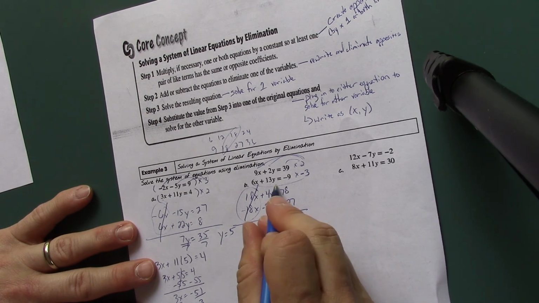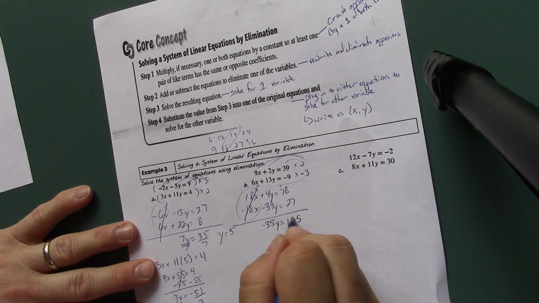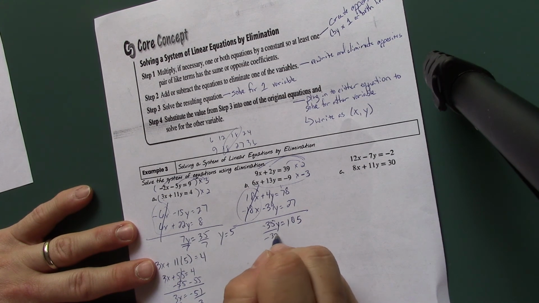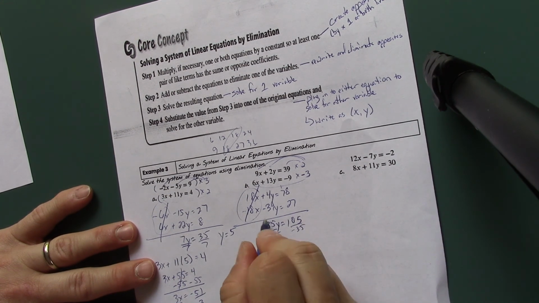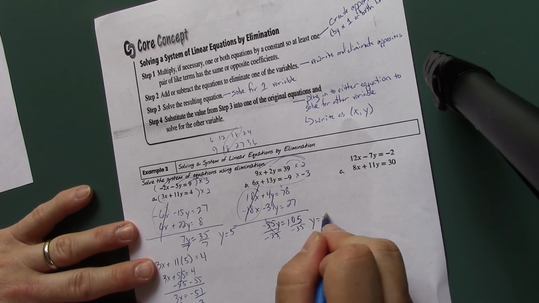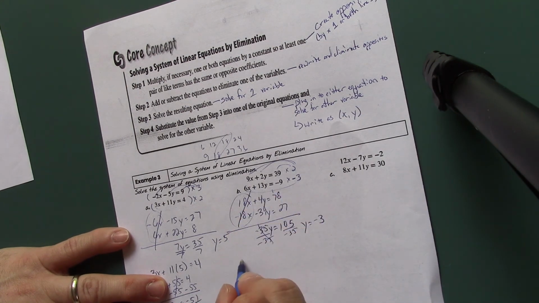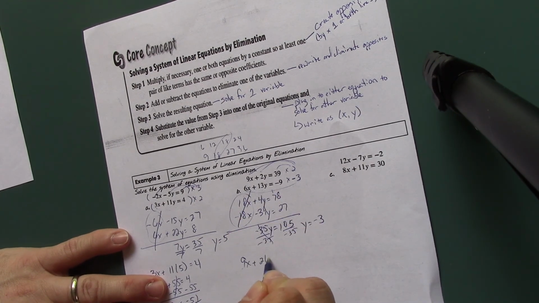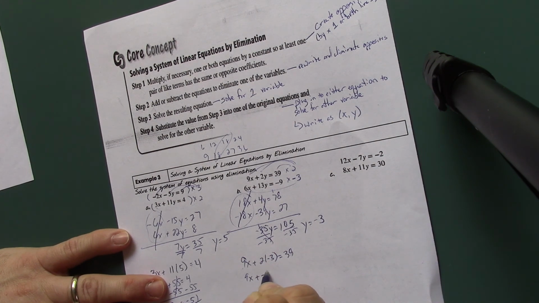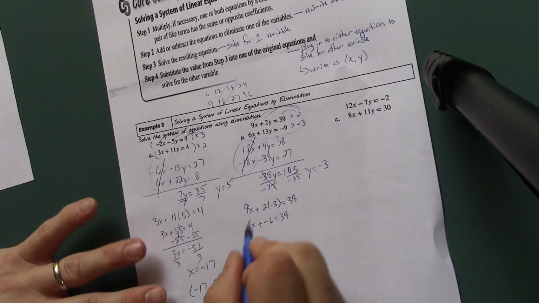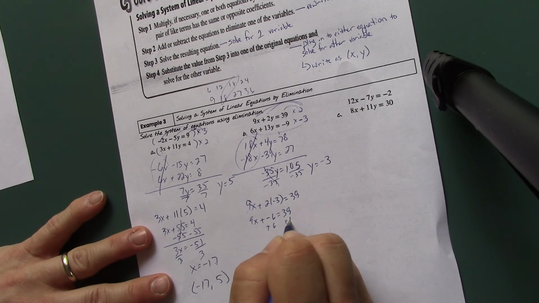When I add down here, 4 plus negative 39 is negative 35y, and 78 plus 27 gives me 105, which works out kind of nice, because even though it looks funky, if you divide that in your calculator, you get y equals negative 3. Now you go back and plug that in like we've been doing. Right there, 9x plus 2 times negative 3 equals 39. 9x plus negative 6 equals 39. The opposite of a negative 6 is a positive 6.